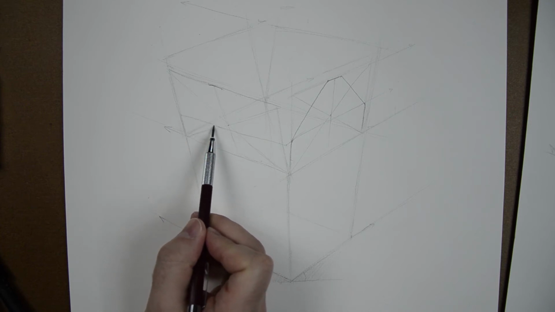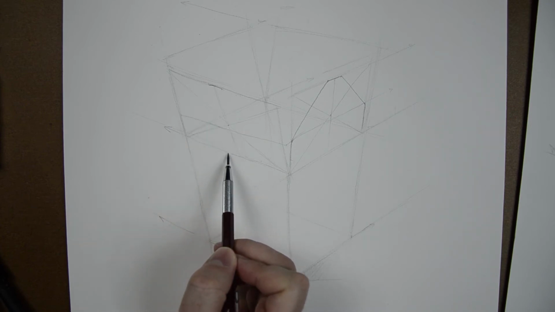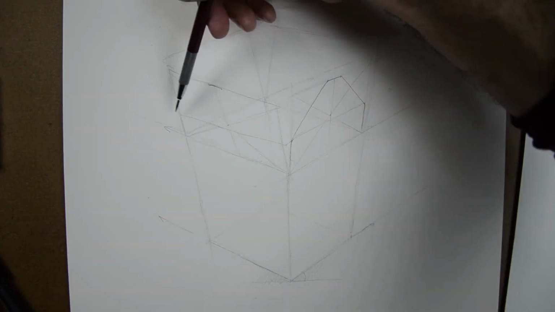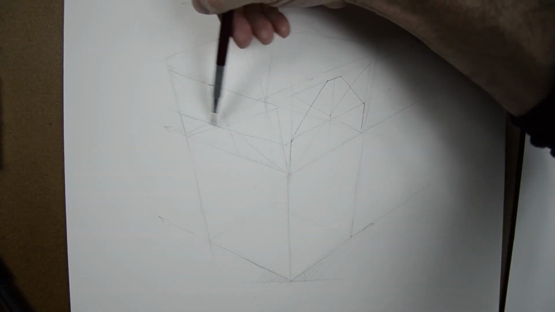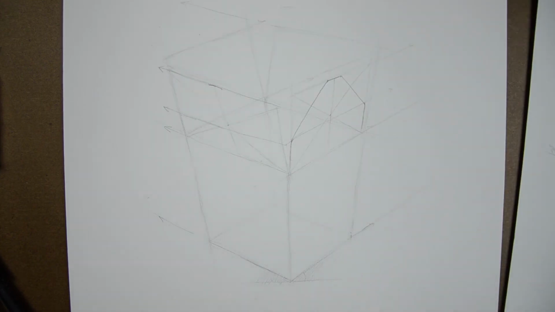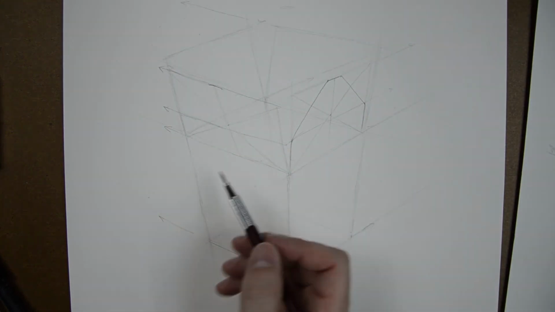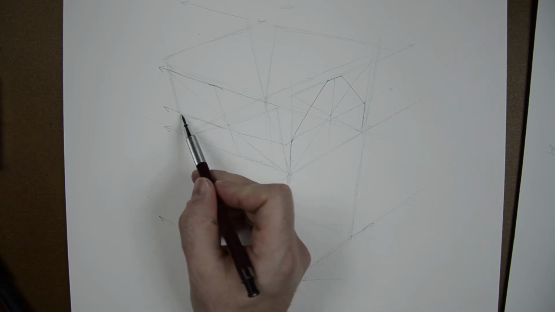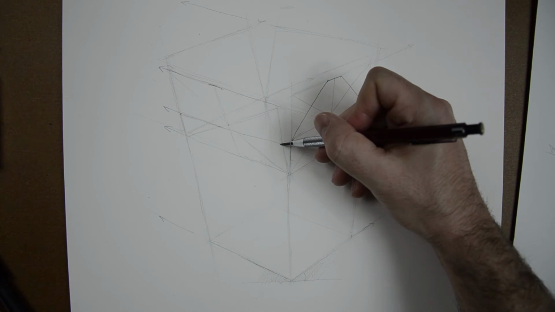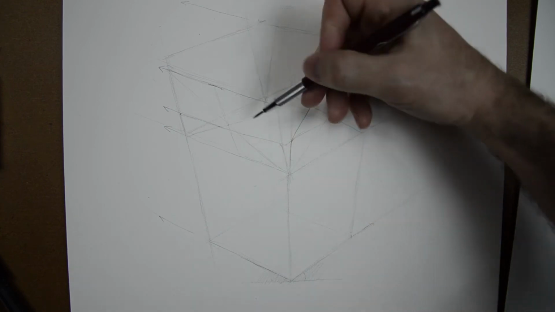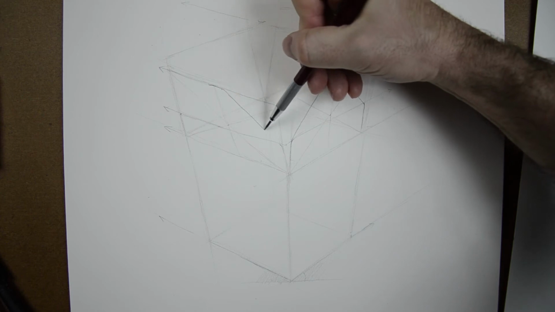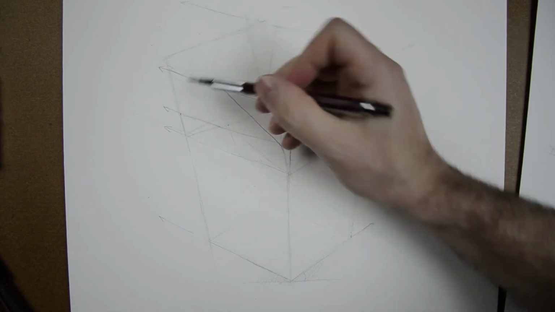It's important to remember that this line is parallel to the top and bottom edges of this flap, so it does need to maintain convergence with those lines back to the same vanishing point. That's important because if this corner dropped a little too low, or if this raised a little too high, it's going to look just a little bit off in perspective.